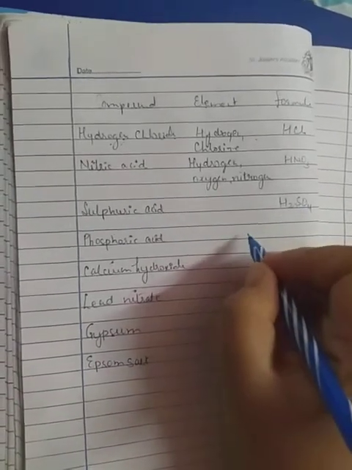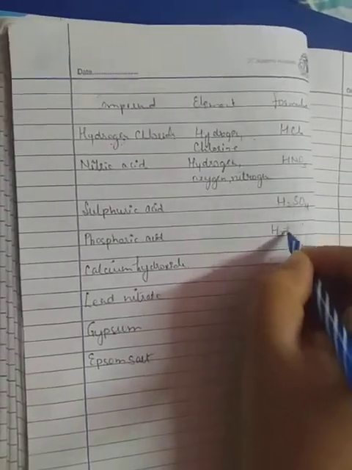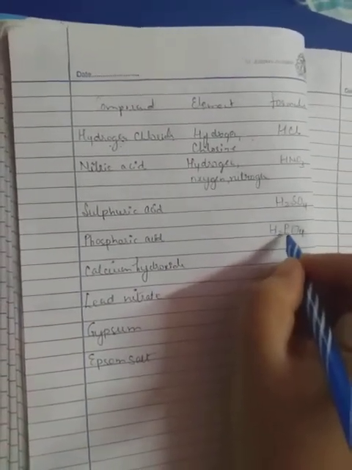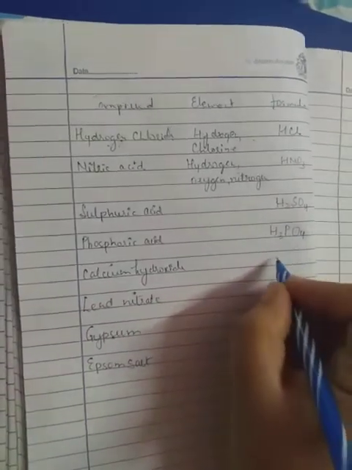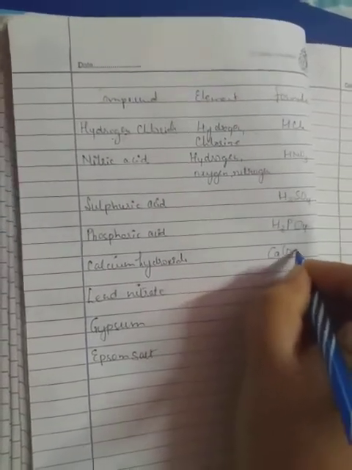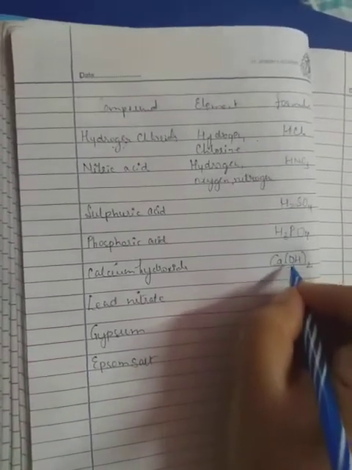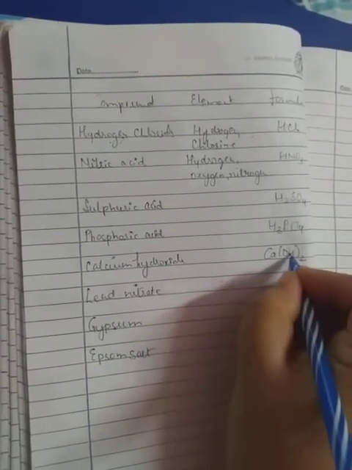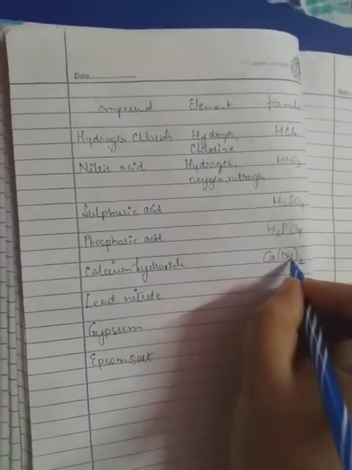Two atoms of hydrogen, one of sulfur and four atoms of oxygen. Suppose you take the example of phosphoric acid, the formula for phosphoric acid is H3PO4. Three hydrogen atoms, one phosphorus atom and four oxygen atoms. Now similarly, calcium hydroxide is Ca(OH)2. One atom of calcium, and (OH) whole twice means two atoms of oxygen and two atoms of hydrogen.